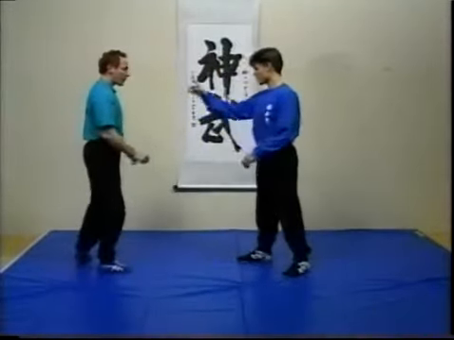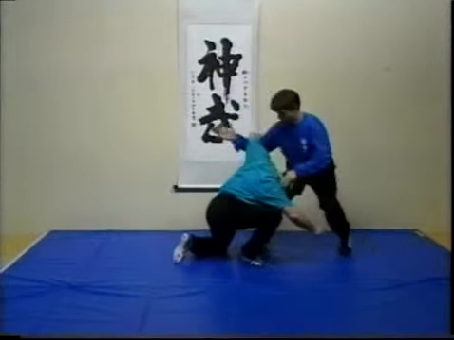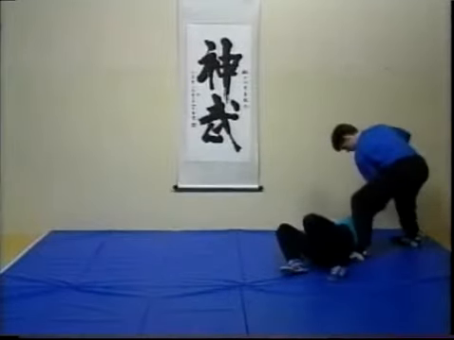So I'm watching, he starts to go low. I move out of the way and catch, and throw. And I still have his elbow here.